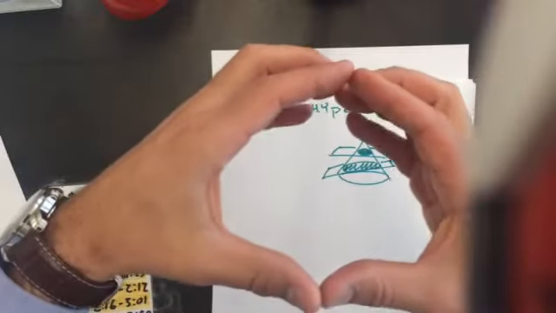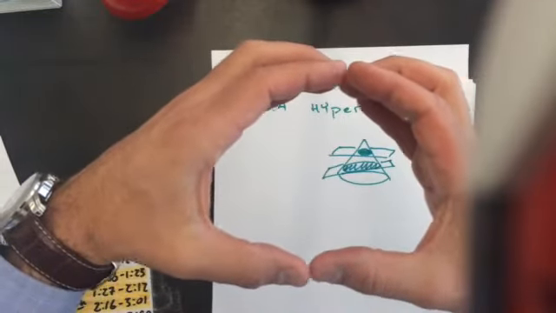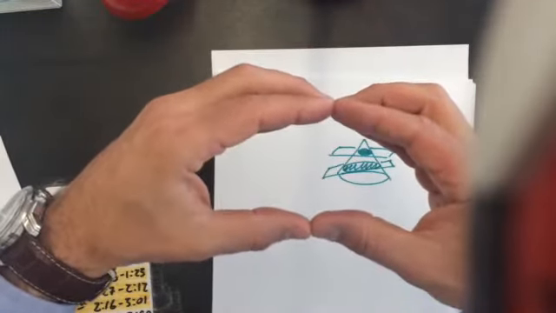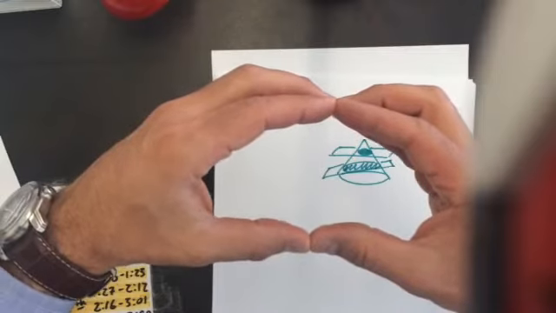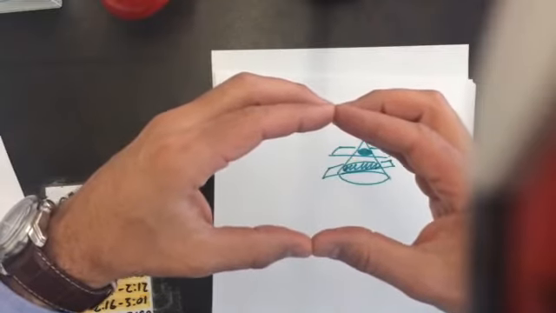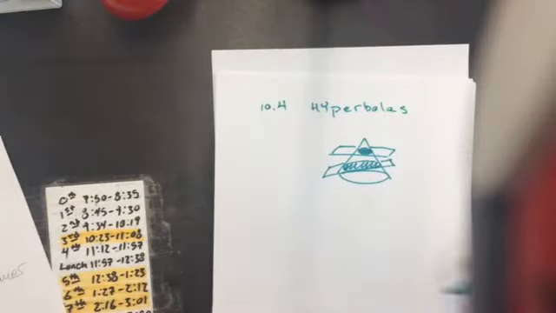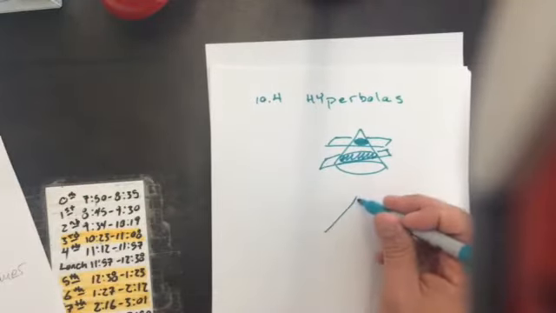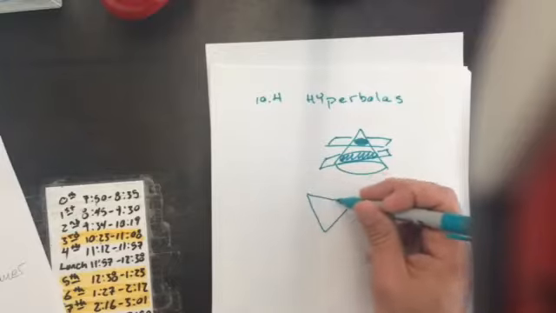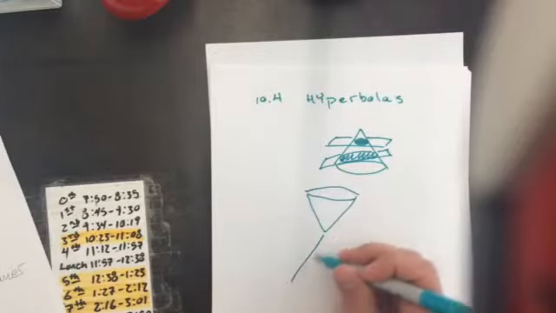Both of these had plus. With a circle, we had the same movement in all directions, but the plus brought it together. With an ellipse, we had a slightly different movement vertically and horizontally, but the plus still brought it together. With hyperbolas, we're actually going to be cutting two cones on top of each other, like an hourglass.